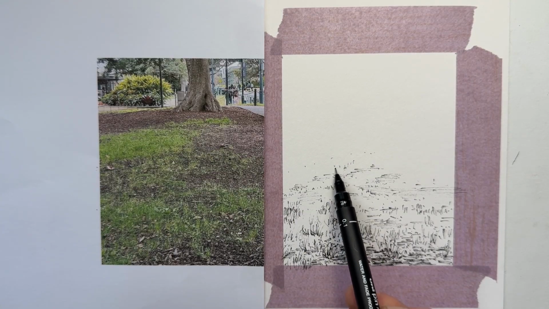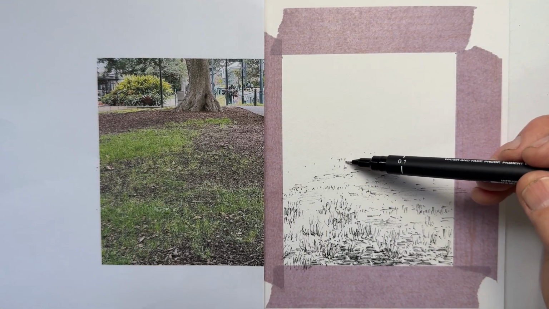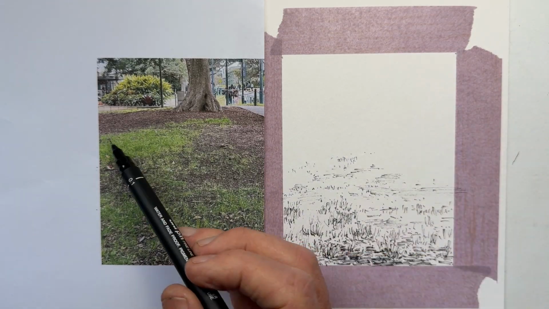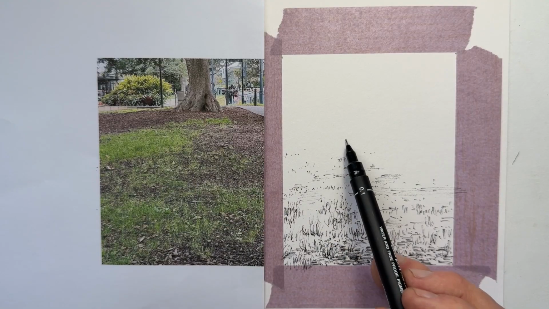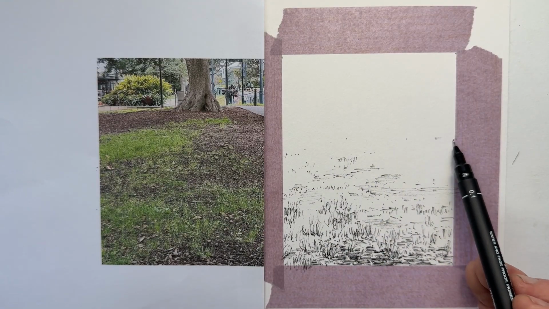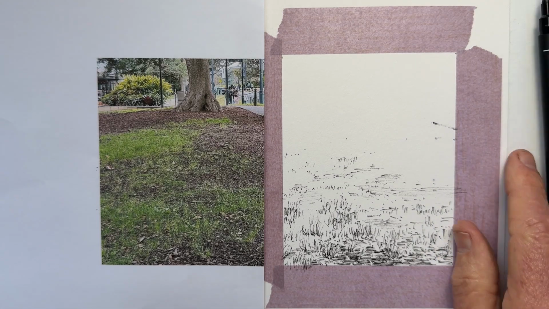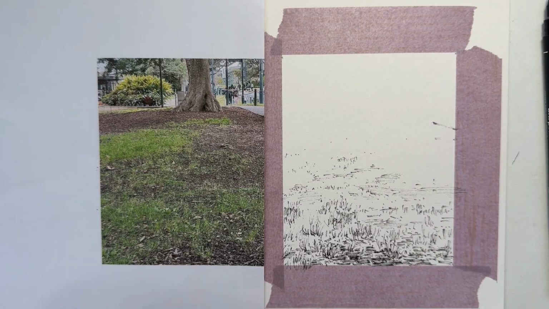Look what I've done here though now. I've switched from primarily using vertical lines to horizontal lines because I have to stop drawing blades of grass. And when I look at this scene, there are two things I can draw. There's the grass, or there's the sort of the dirt with the leaf litter and sticks and little stones and things on it.